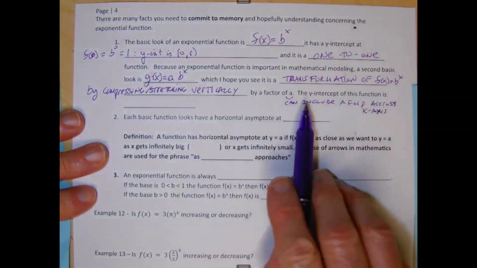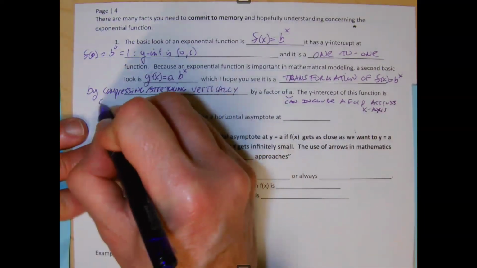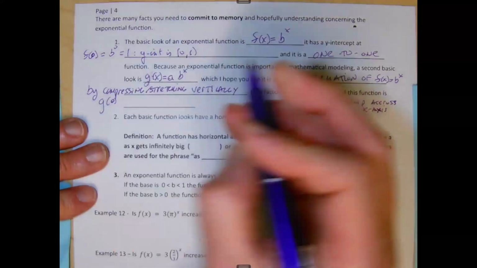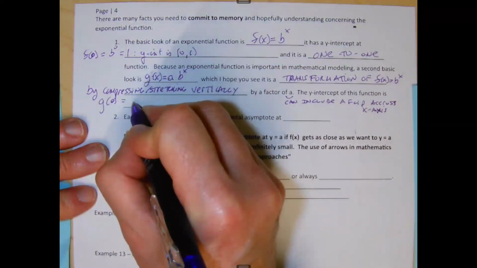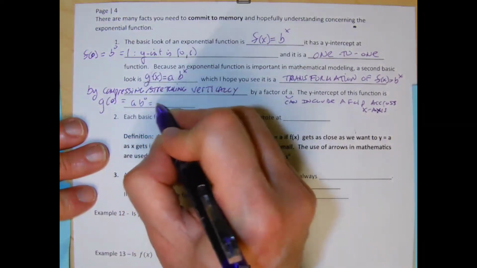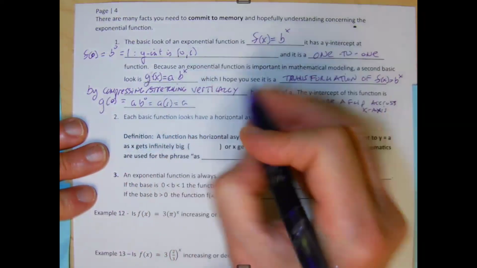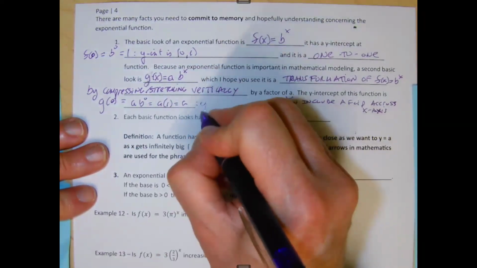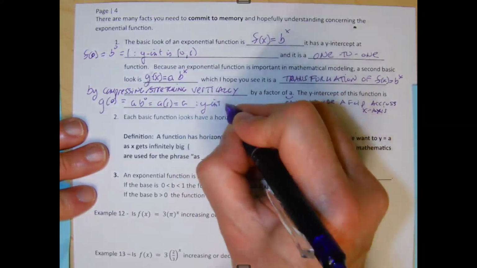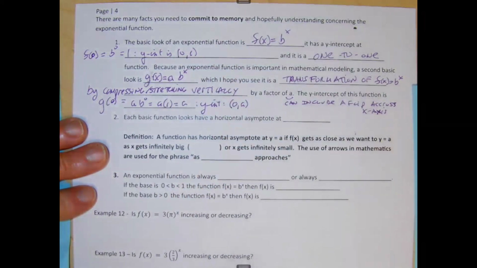The y-intercept of this function is, if I just enter g of 0, then what I get is a times b to the 0th power. b to the 0th power is 1, so I get a. So that results in a y-intercept of (0, a): enter 0, you get a back out. Okay.